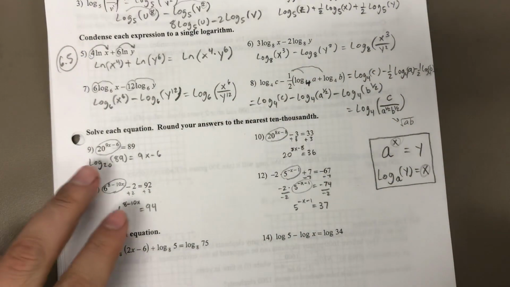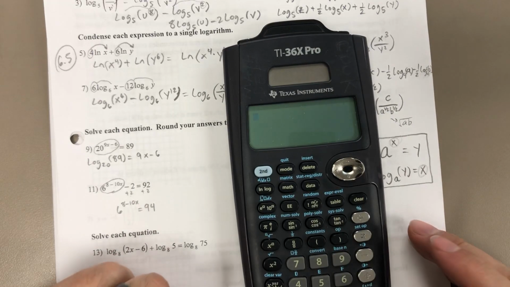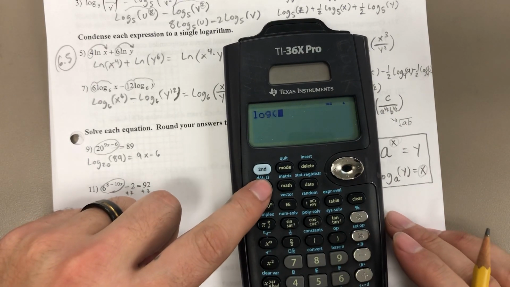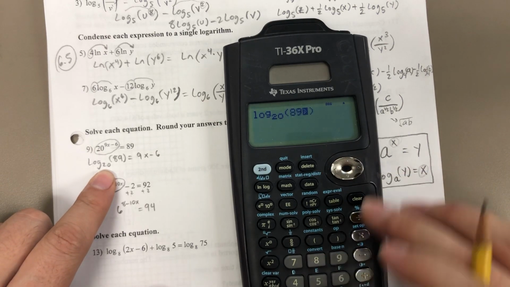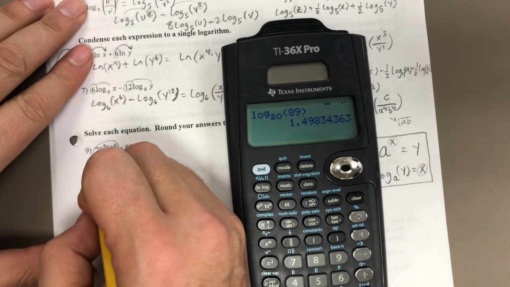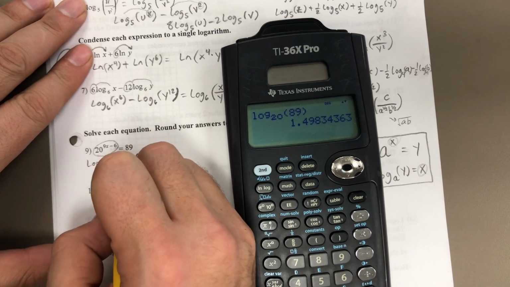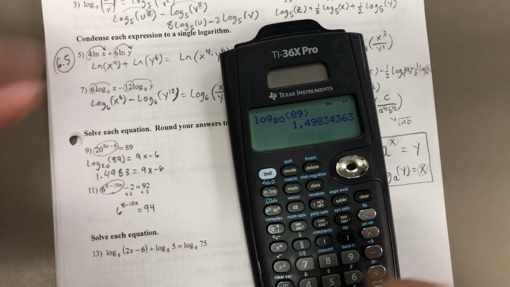Now, if you type this into your calculator, it's just going to be a number. If I have one of these fancier calculators that does the log base, I just type in 20, and then 89, and I get that number. That's what this is: 1.4983 is equal to 9x minus 6.